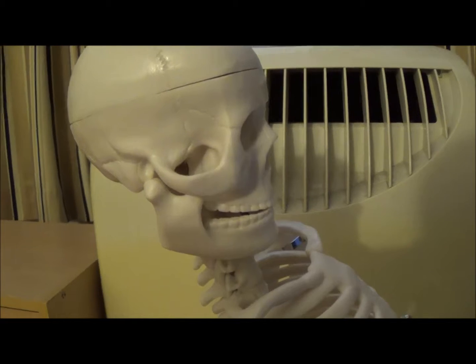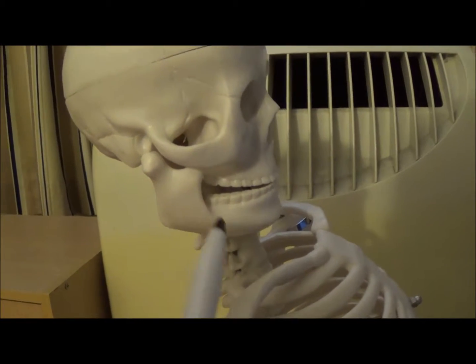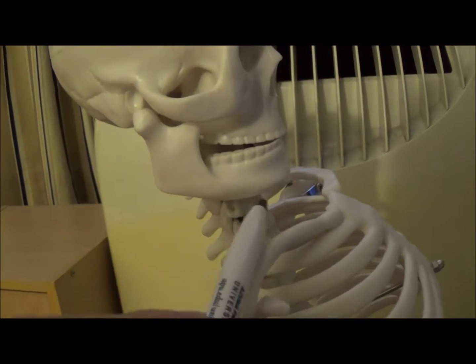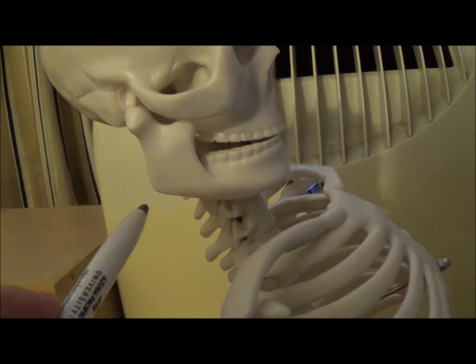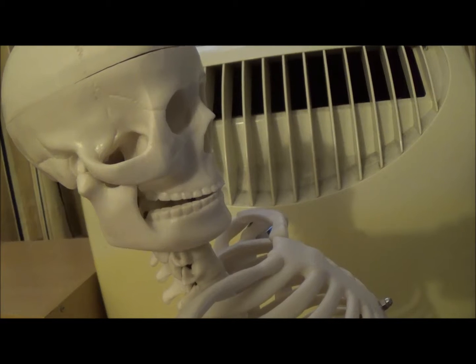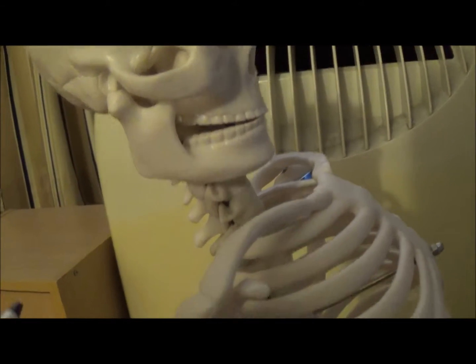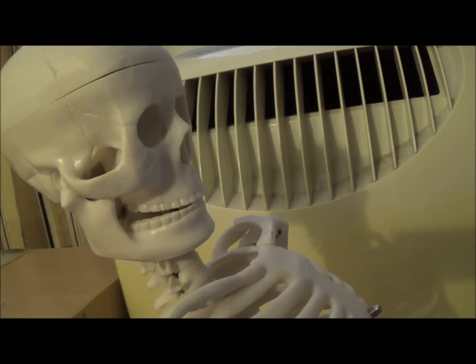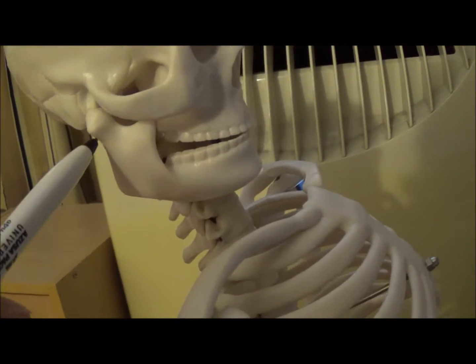Okay, moving on to the mandible. The mandible is around this area right here. Let's focus now on the body. The body is right from here to here. Then we got the angle. The angle is right here. Then we got the ramus right there.